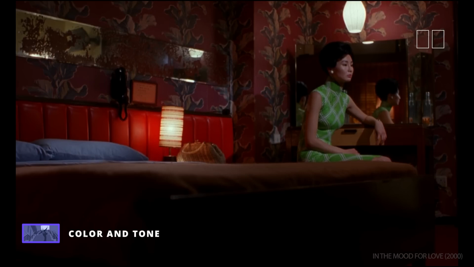In this shot from In the Mood for Love, the background has a busy texture that normally would draw our attention. But Wong Kar-wai uses the juxtaposition of the bright green of Mrs. Chan's dress with the red background to make her the undeniable subject of the frame.